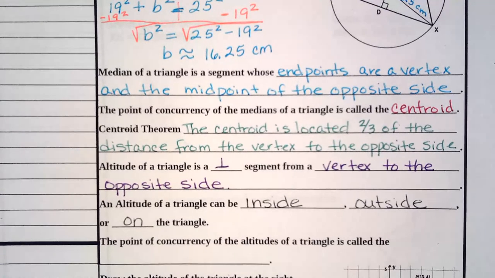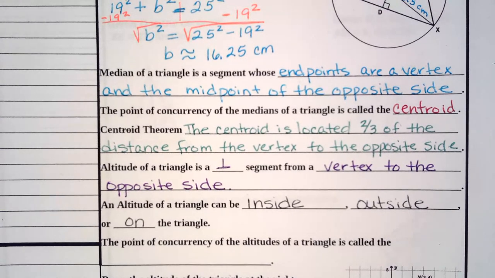And the last thing we're going to define, the point of concurrency, the point where the altitudes of a triangle meet up, is called the orthocenter.